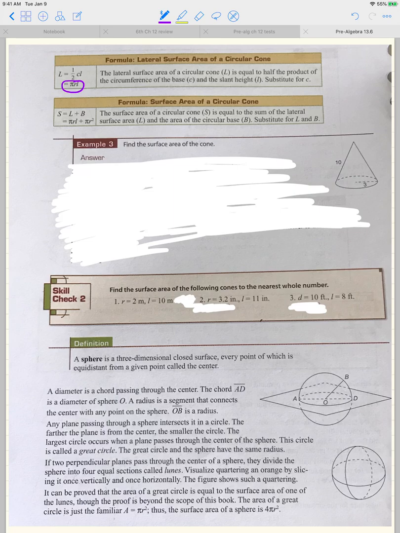Then the surface area of a circular cone is always lateral surface area plus the area of the base. Because we're talking about a circular cone, the base is always going to be a circle. So big B is pi r squared, and big L, as above, is pi r l.